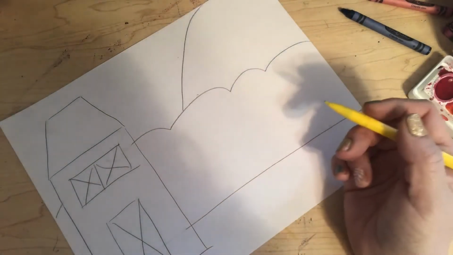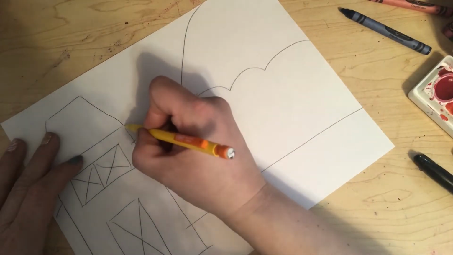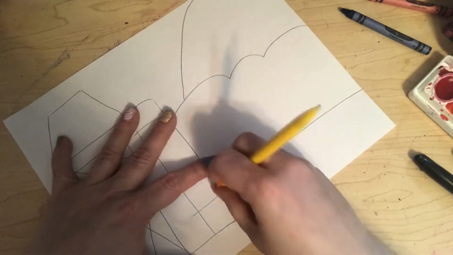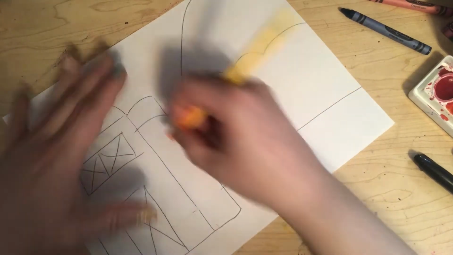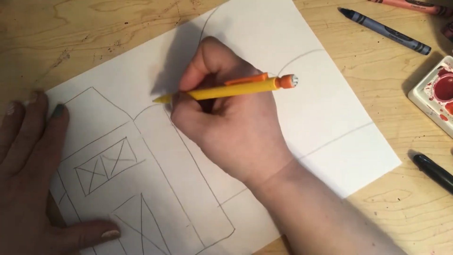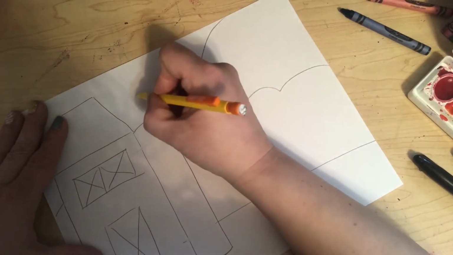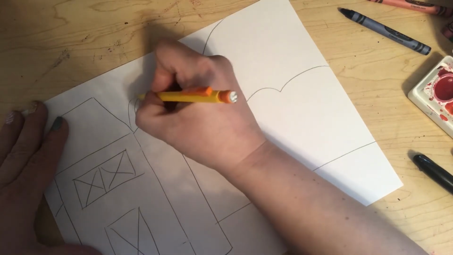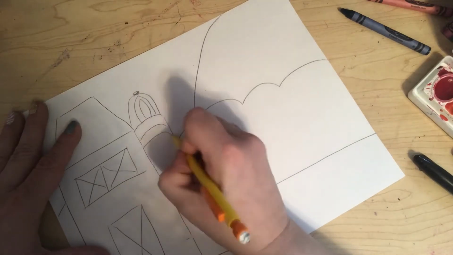Okay. And then I'm going to add like a water tower. Okay, I'm going to add this shape above it. And some lines coming through like that. And some curvy lines this way.